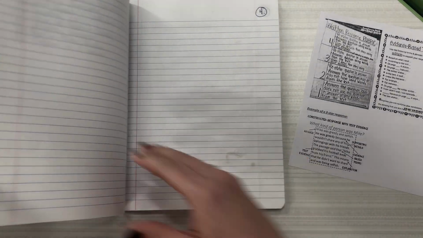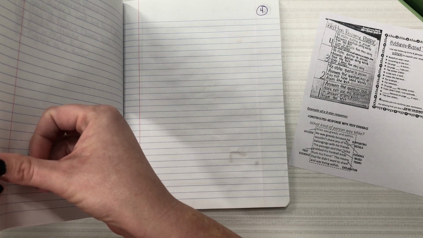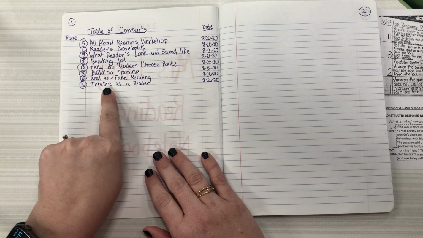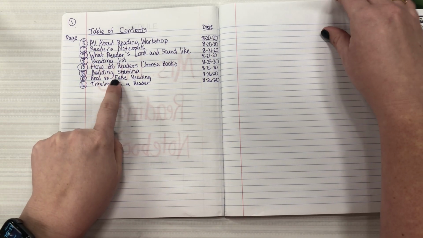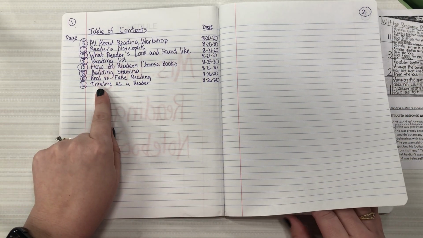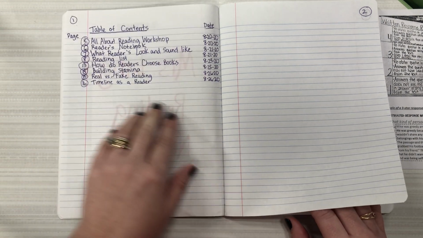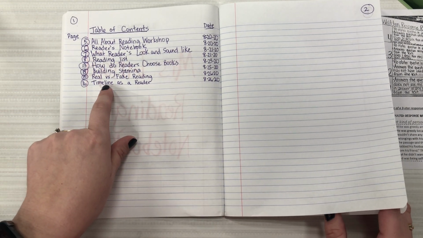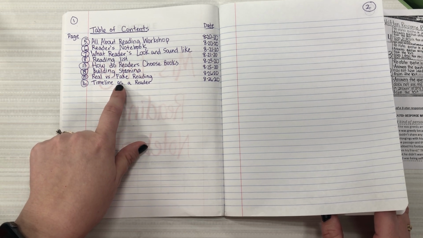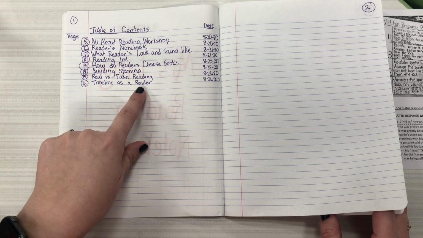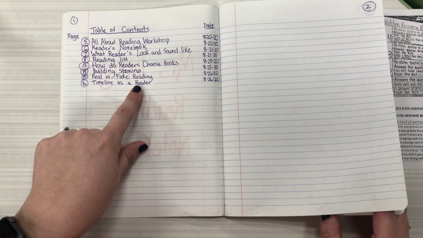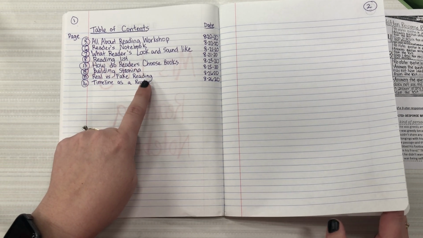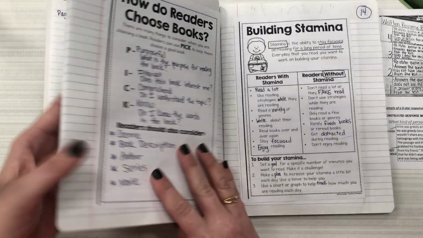Open up your reader's notebook to today's table of contents. So yesterday we worked on real versus fake reading and our timeline as a reader. Remember, the timeline as a reader should be something that you continue to work on a little bit yesterday, a little bit today, and then you're going to take a finalized, completed picture of your timeline to submit to me on Friday by the end of the day.